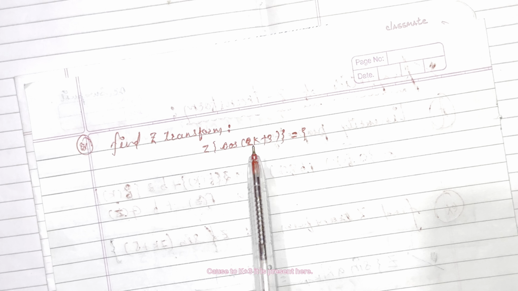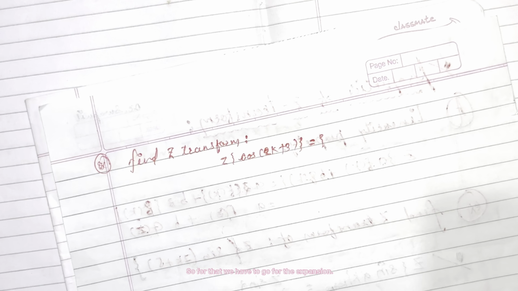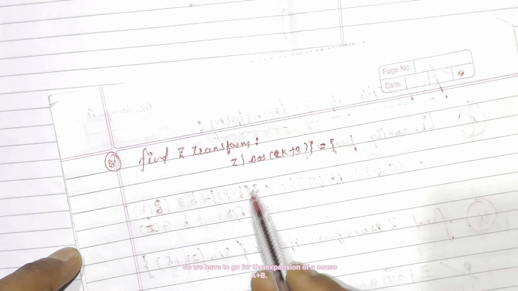Yes, so already we have learned two results for finding the Z transform. One is for the sine, and another one is for the cos. We know the result for sin(alpha k) and cos(alpha k). But as we can see here, we have cos(2k + 3). So for that we have to go for the expansion of cos(a + b).